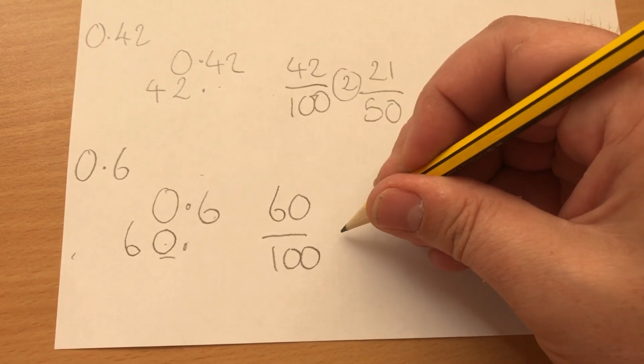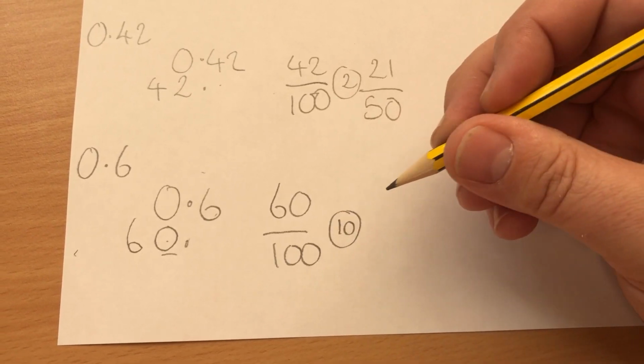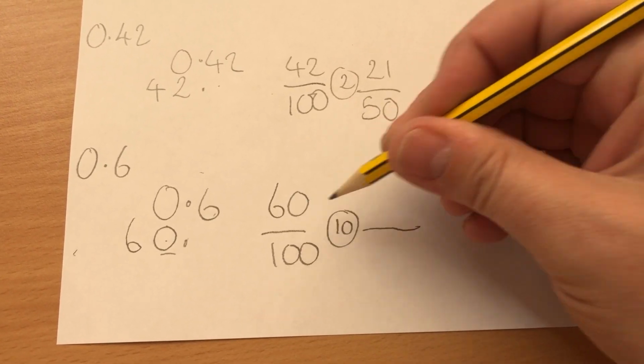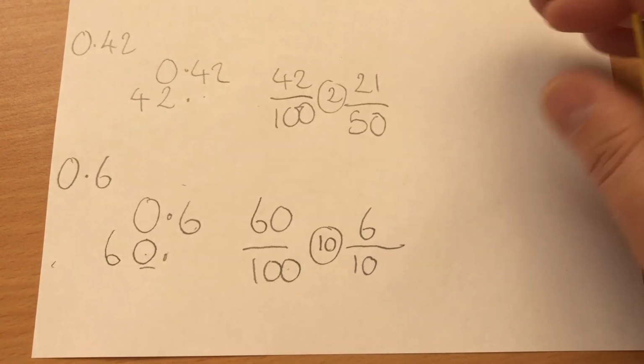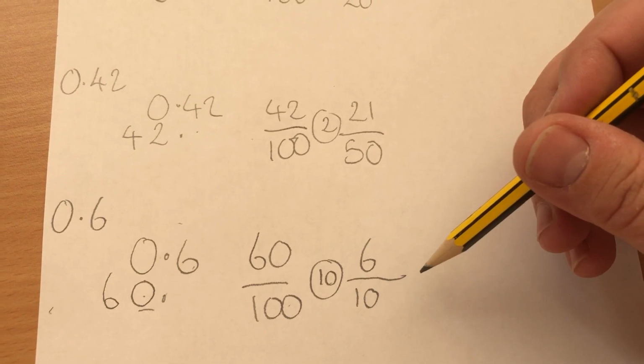I look for common factors. My common factor is 10. How many 10's in 60? There are 6. How many 10's in 100? There are 10. So that gives me the fraction 6/10.